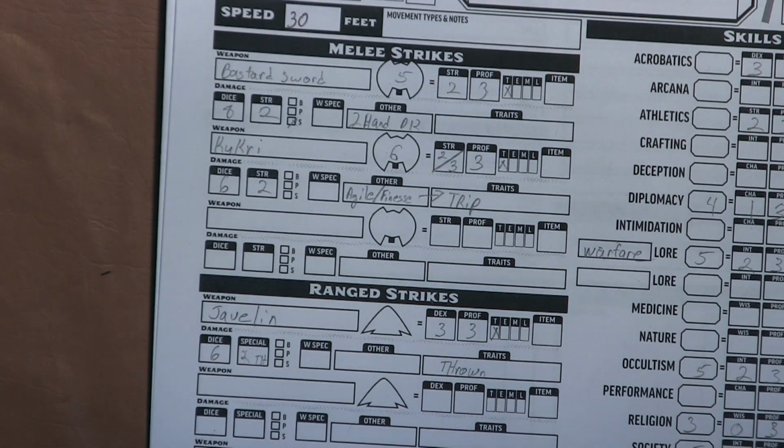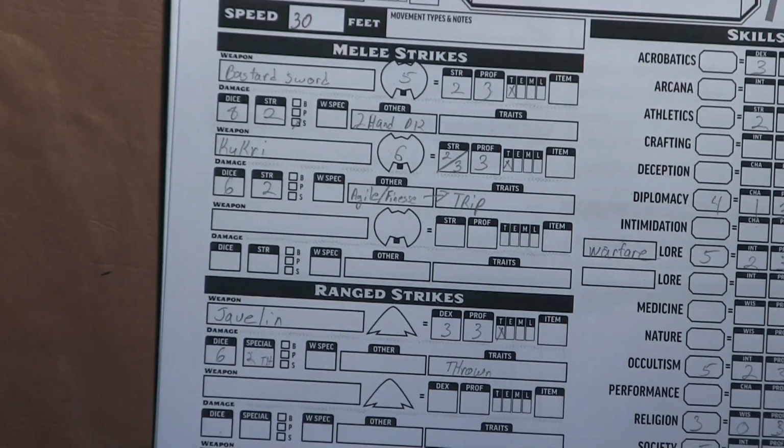Questions? Again, ask them below. I will answer any questions I can. If I made a mistake, guys, let me know. I don't always follow these character sheets as best I can, because I usually just use notebook paper, so I save ink.